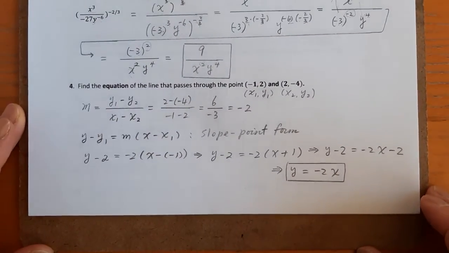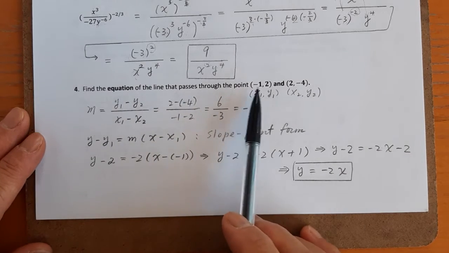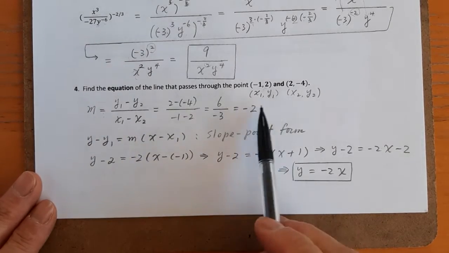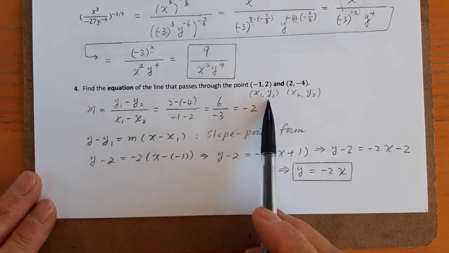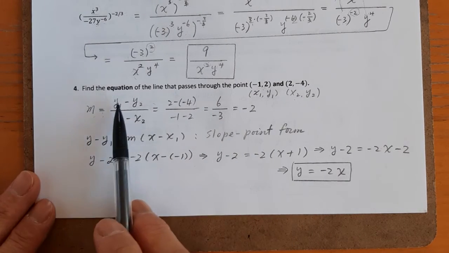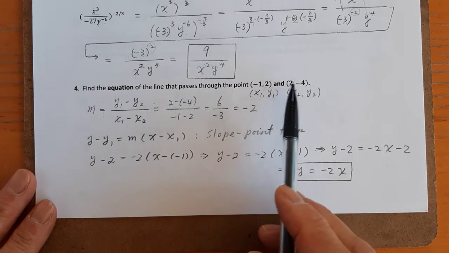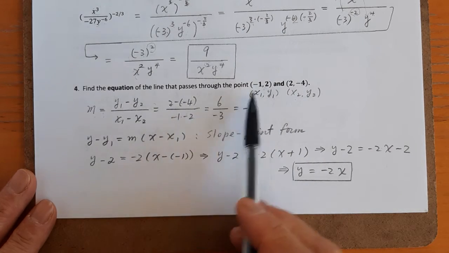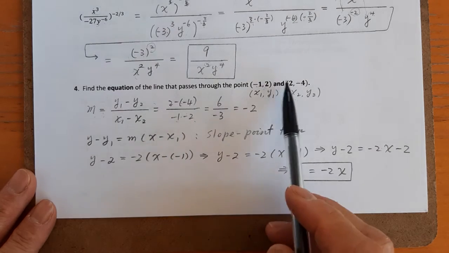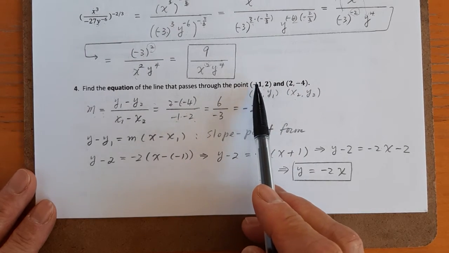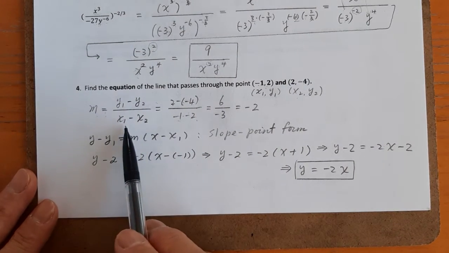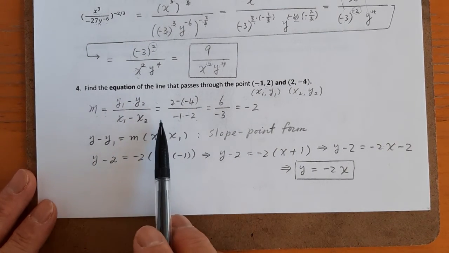So next question is find the equation of line passing through the two given points. So this uses the slope formula. Slope formula, m equals y1 minus y2 over x1 minus x2. In order, y change, 2 minus negative 4 over negative 1 minus 2. This minus this over this minus this. Y change goes on the numerator over x change on the denominator.